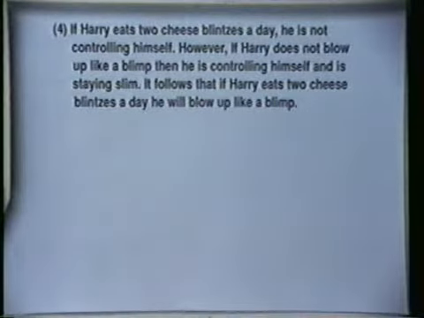Here's our argument. If Harry eats 2 cheese blintzes a day, he is not controlling himself. However, if Harry does not blow up like a blimp, then he is controlling himself and is staying slim. It follows that if Harry eats 2 cheese blintzes a day, he will blow up like a blimp.